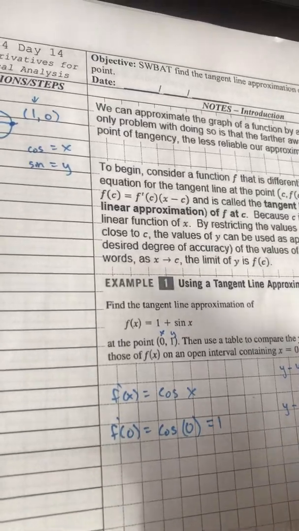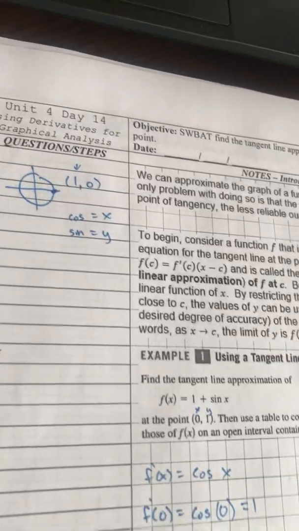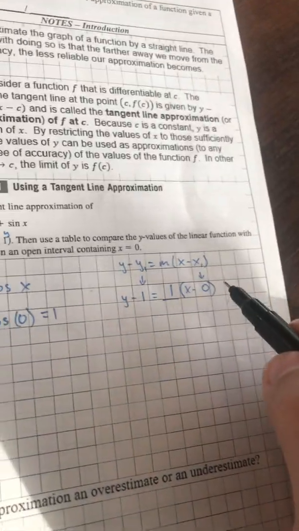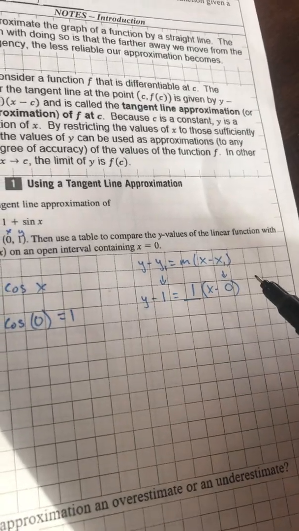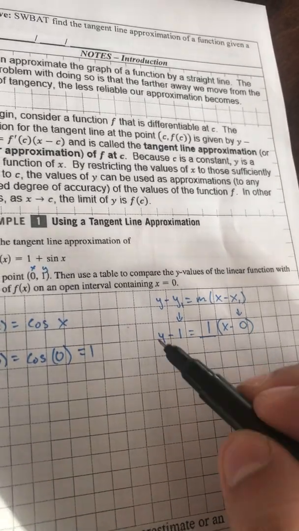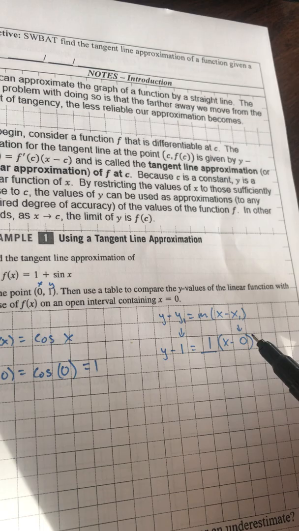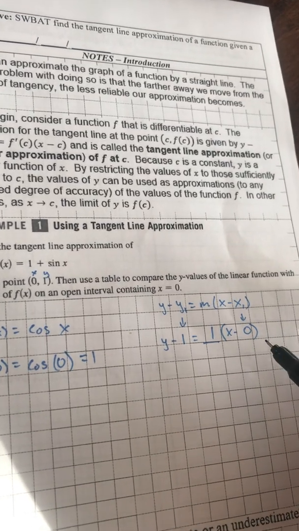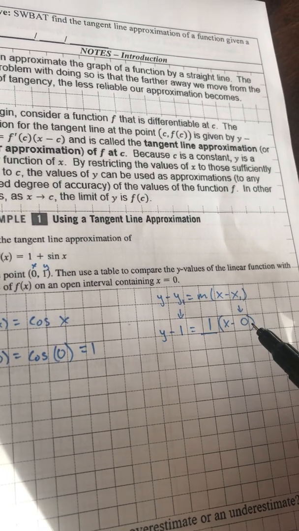So this is our tangent line approximation. Okay? Excuse me, I'm drinking Starbucks right now. This is our tangent line approximation. Sorry about the noise too, so that's our tangent line approximation.